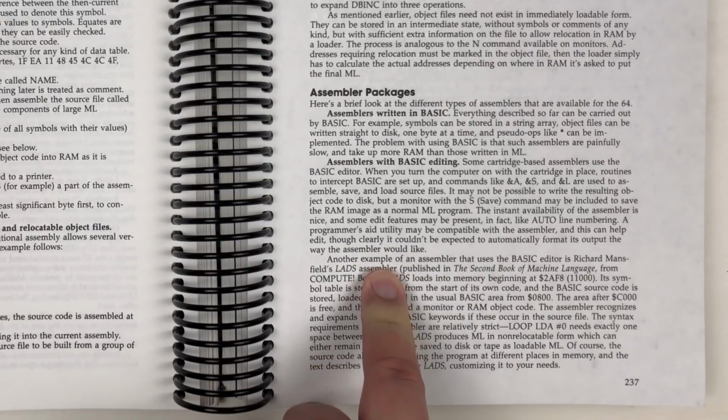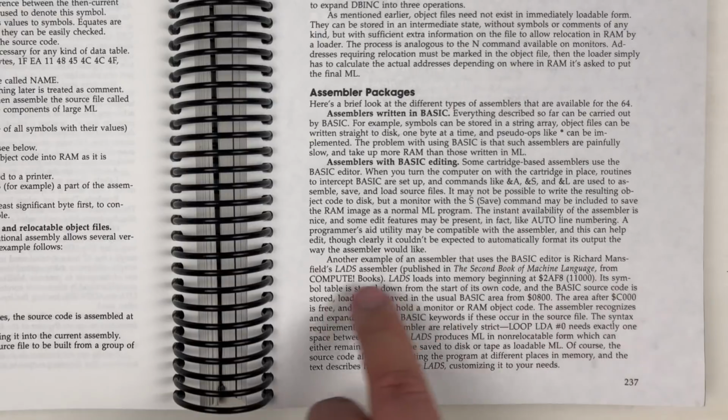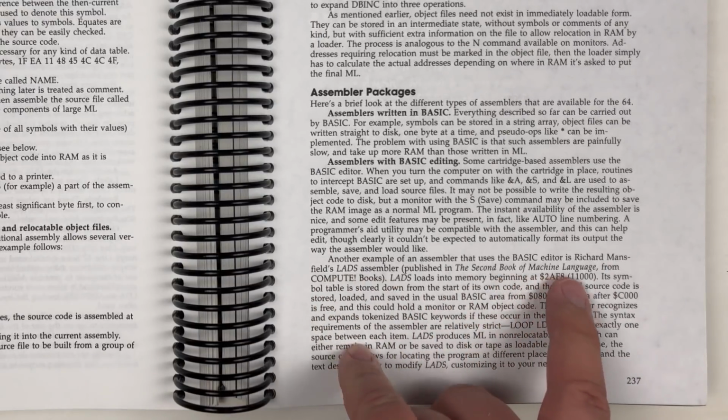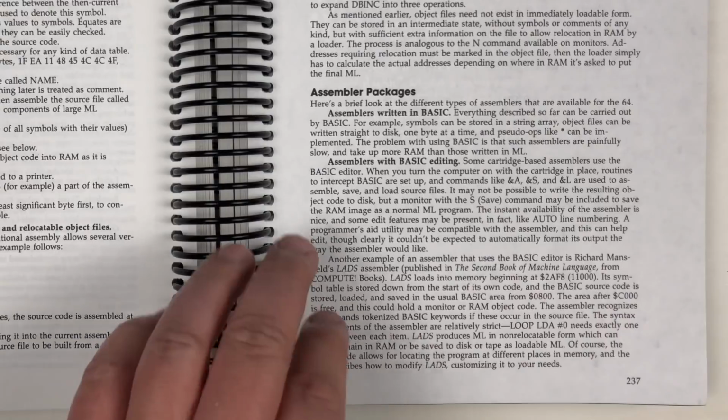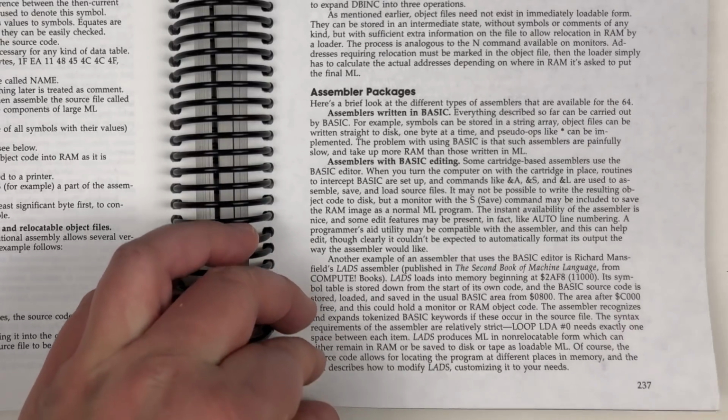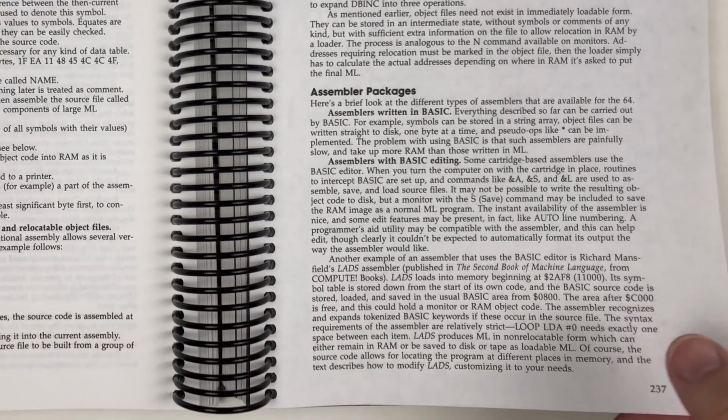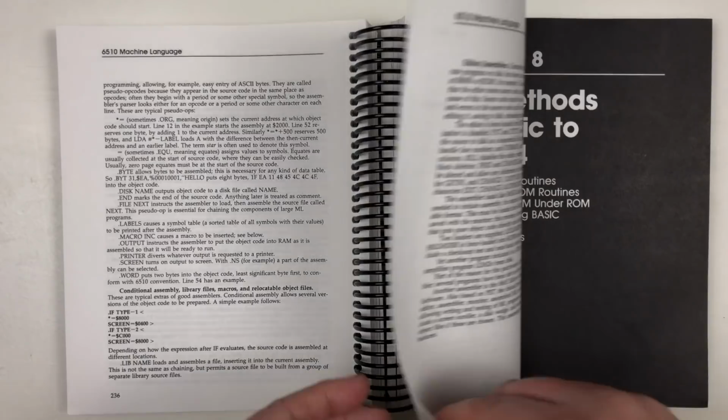One example is Richard Mansfield's LADS assembler, which was published in the second book of Machine Language from Compute Books. So that was quite popular for a while. Well, I think there was one called Buddy that used that as well.